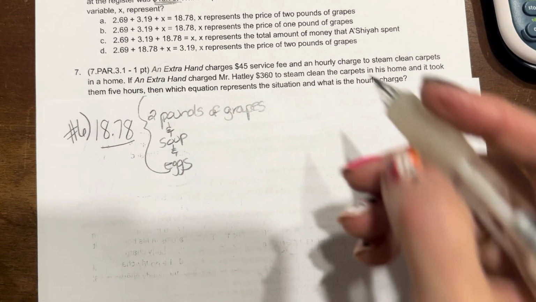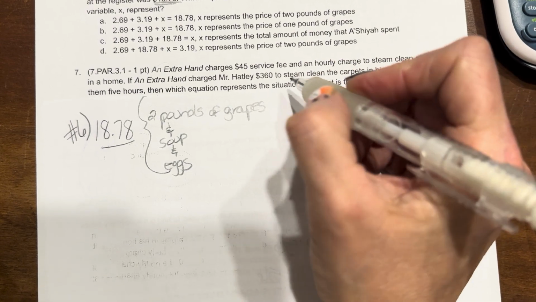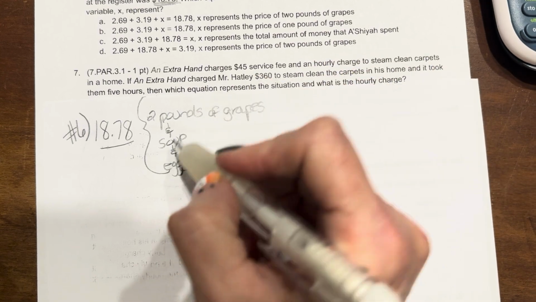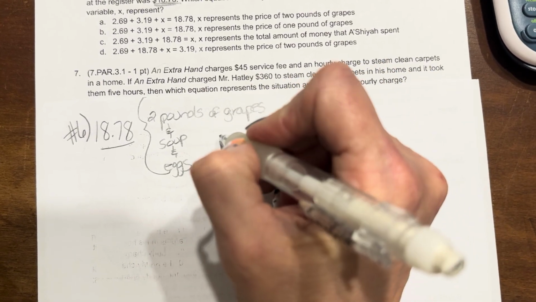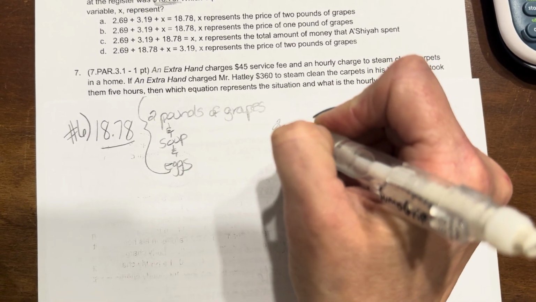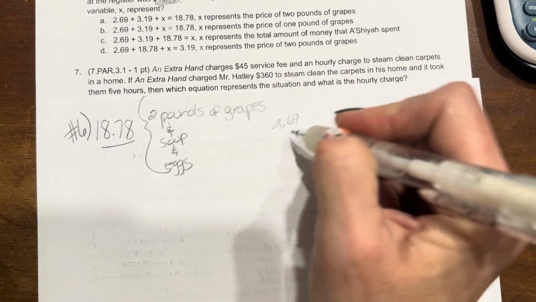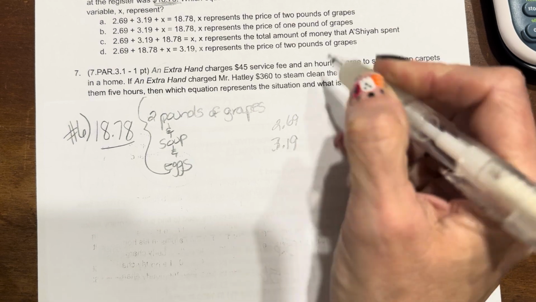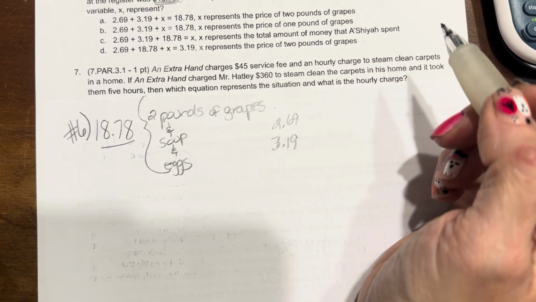Okay? He told us that the soup here was $2.69. The eggs were $3.19. We didn't know what this was.